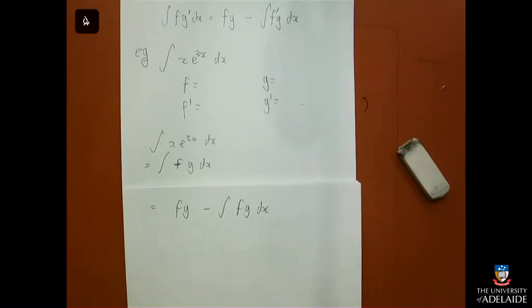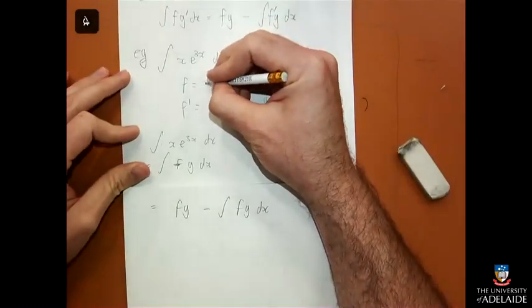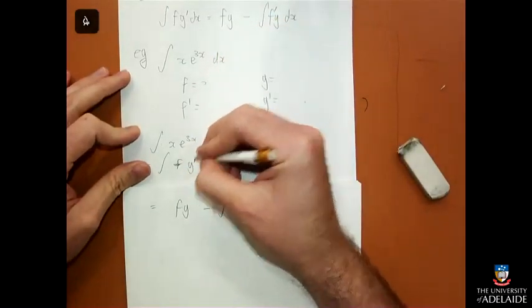So if I differentiate e to the 3x, it'll be 3e to the 3x, which is just the same as it was before. So that's not really any better than it was. And if I differentiate x, it becomes 1, which is much better. I can deal with 1. So I'm going to make x the thing that I differentiate. So I'm going to put the dash here.